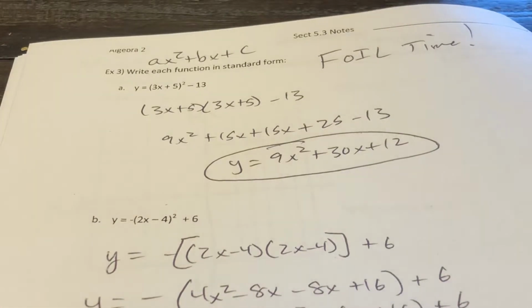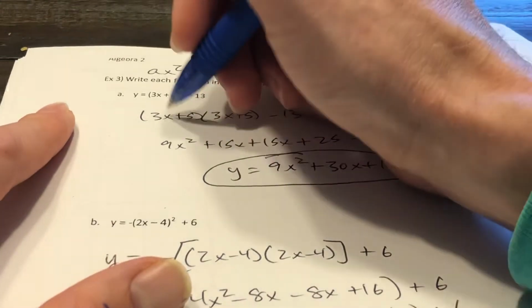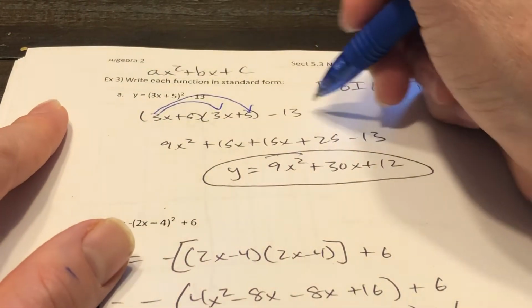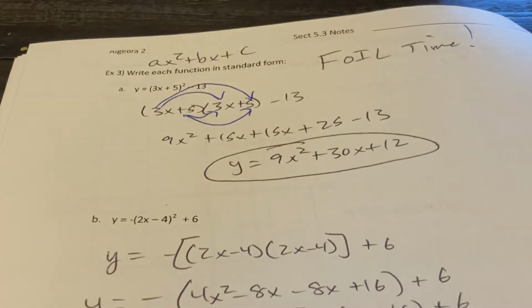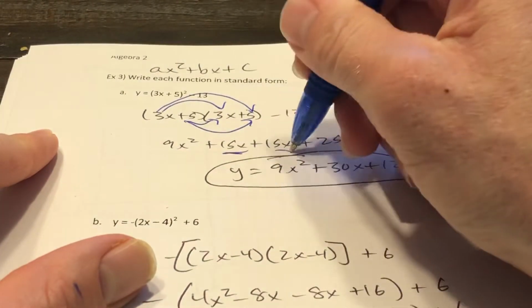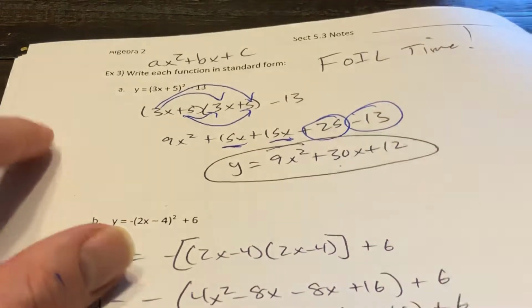All right, so first out or enter last time on this. So if something is squared, I can write it twice, okay? 3x times 3x is 9x squared. 3x times 5 is 15x. 5 times 3x is 15x. 5 times 5 is 25, okay? So I'm going to combine like terms. 15x and 15x gives me 30x. 25 minus 13 is 12.